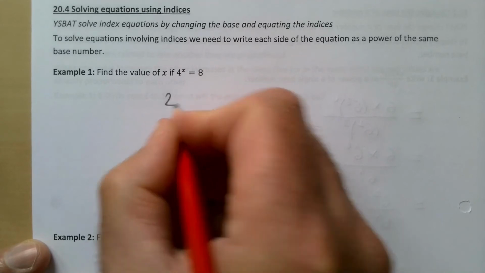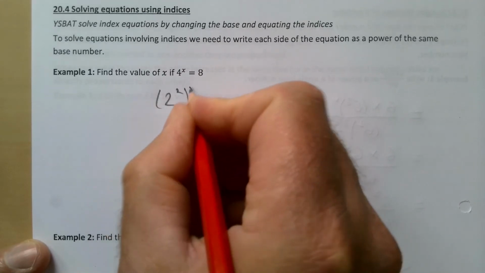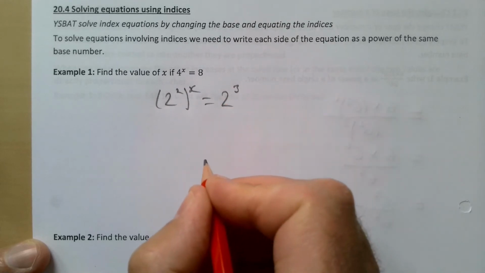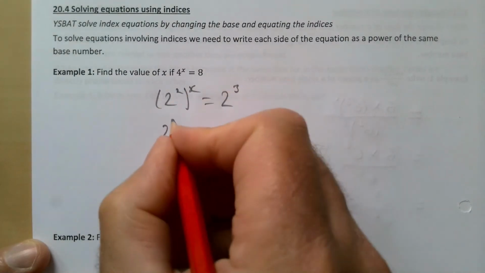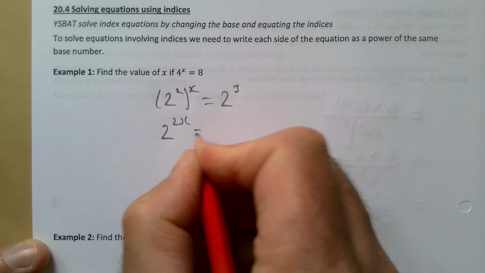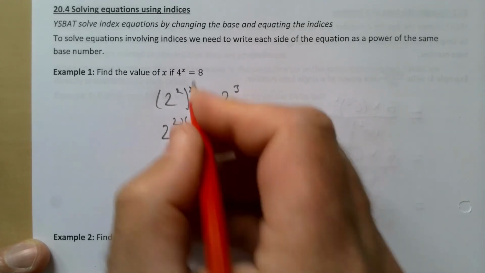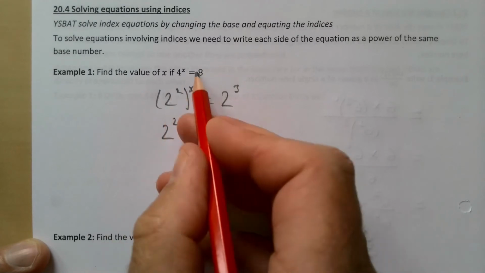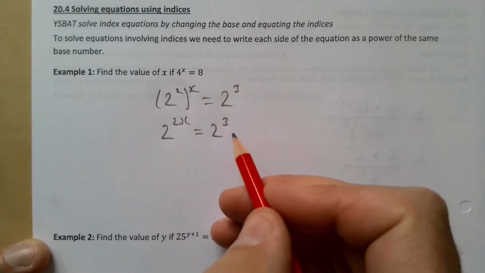So I'm going to write my 4 as a 2 squared, all to the power of x, and then write that as a 2 cubed. Next line, multiply our powers: 2 to the power of 2x equals 2 to the power of 3. Make sure you can follow what I'm doing in each step here. So just change the 4 to a 2 squared, change the 8 to a 2 cubed. That's changing it all to the same base.